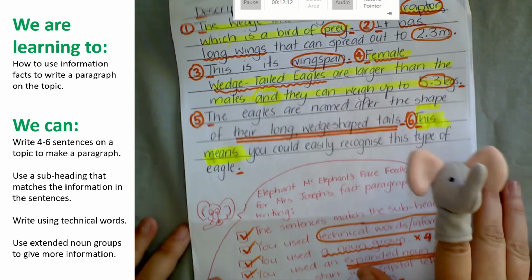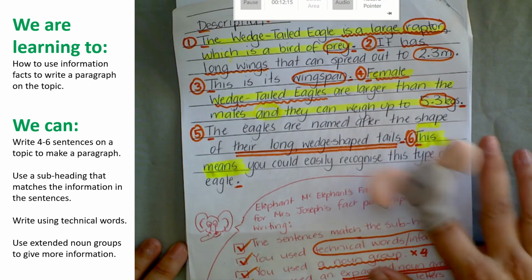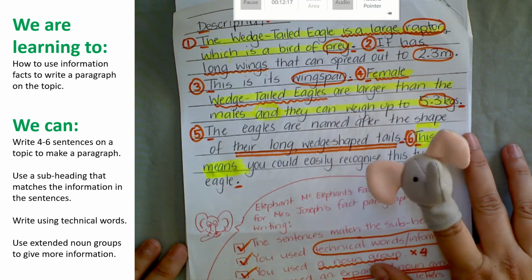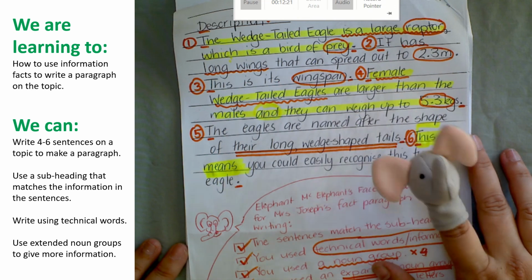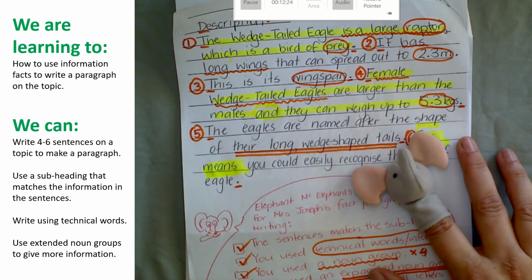Okay, so now it's your turn. Make sure that you reread the information on page E18, and make sure that you don't just copy straight, that you do turn it into your own sentences.